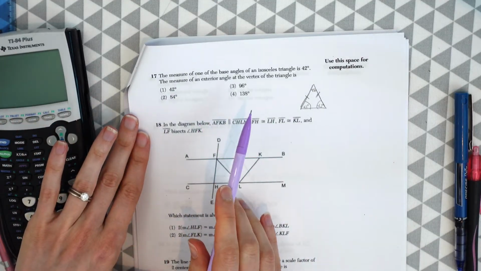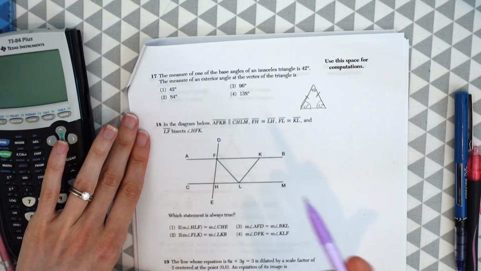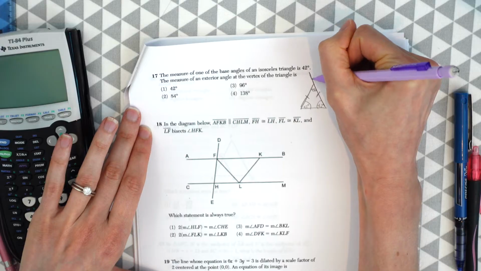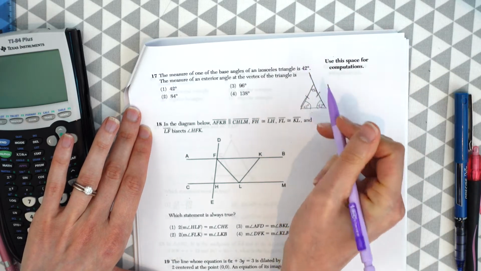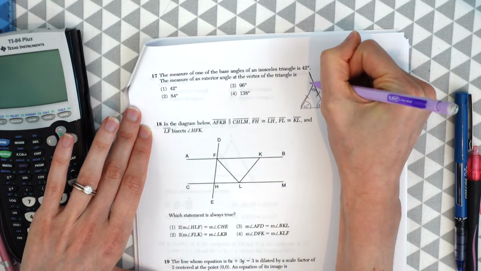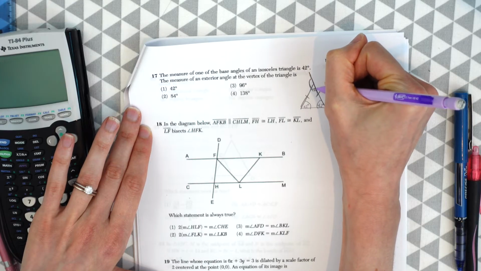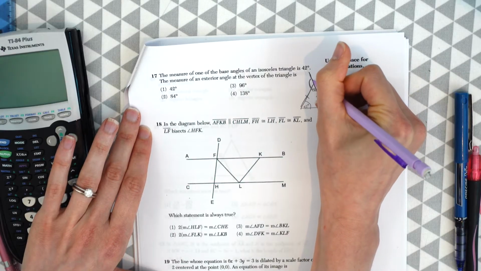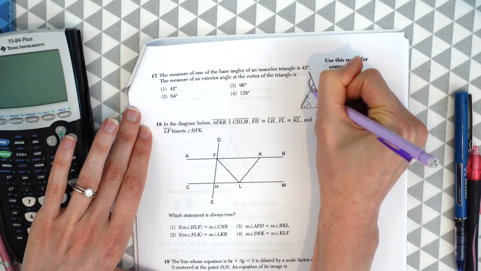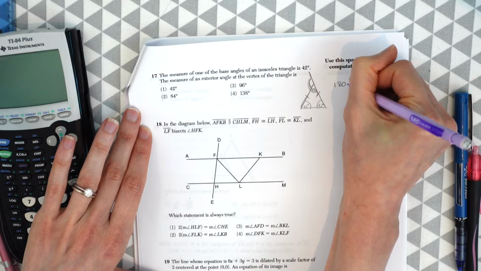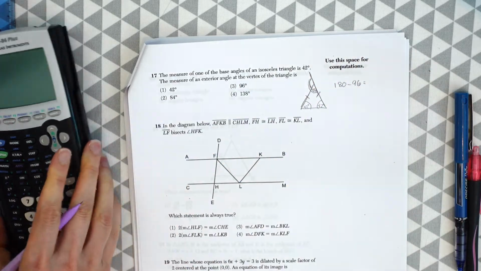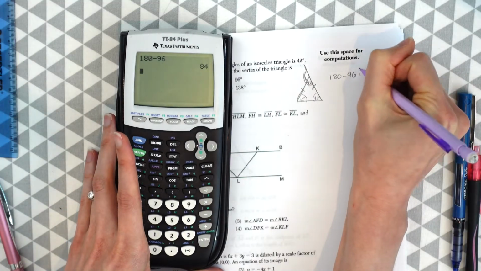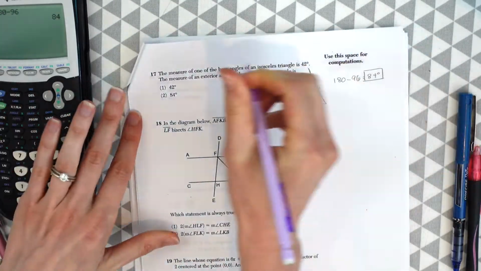So the measure of an exterior angle at the vertex of the triangle is what? So if we were to draw an exterior line as if this triangle kept going, we want to know this exterior angle here. So we know that this is a line, so this whole thing here is going to have to add up to 180 degrees. And if this part is already 96, we're just going to subtract that to see what's left. And we get 84, which is choice 2.